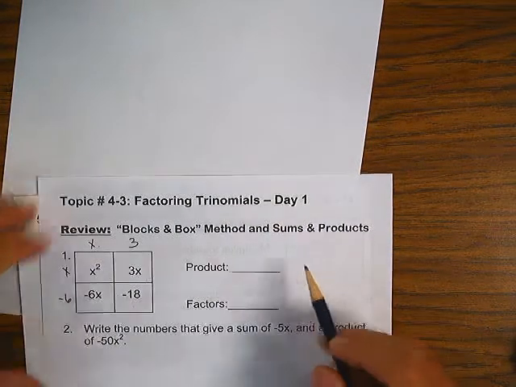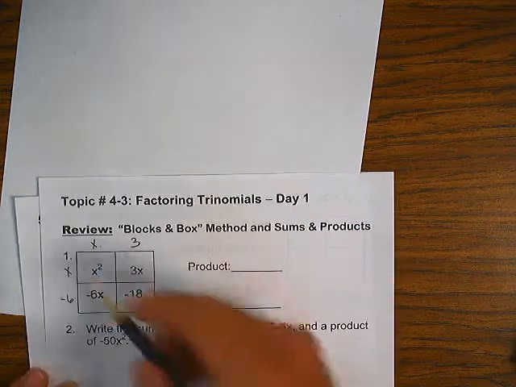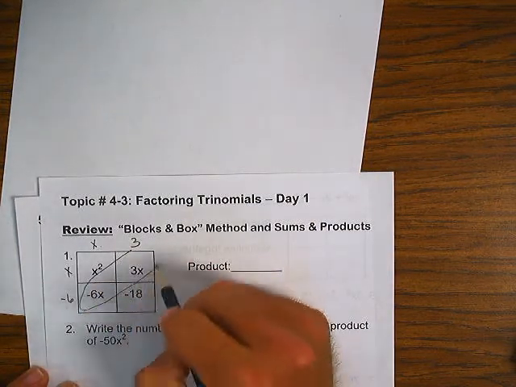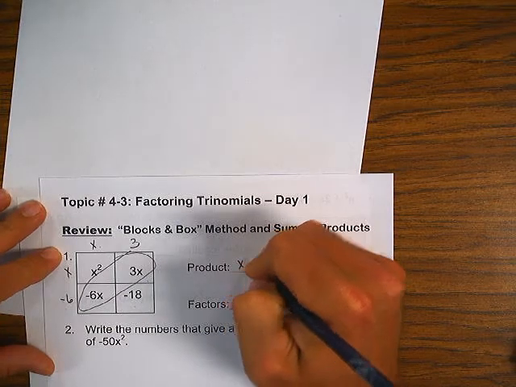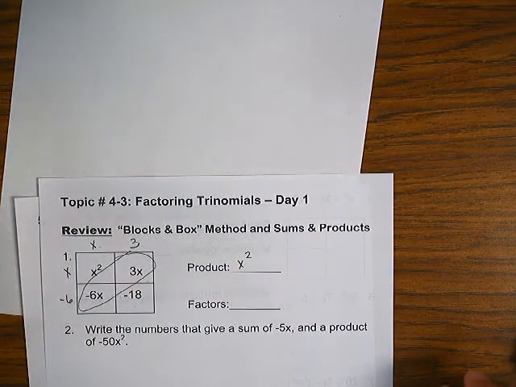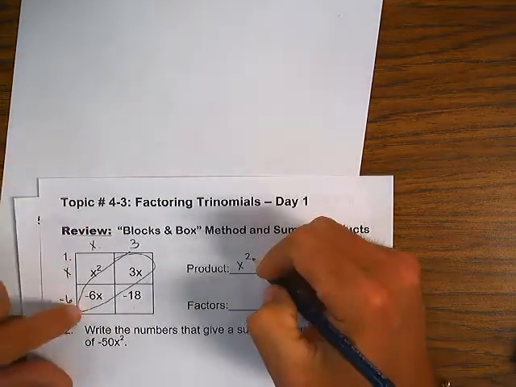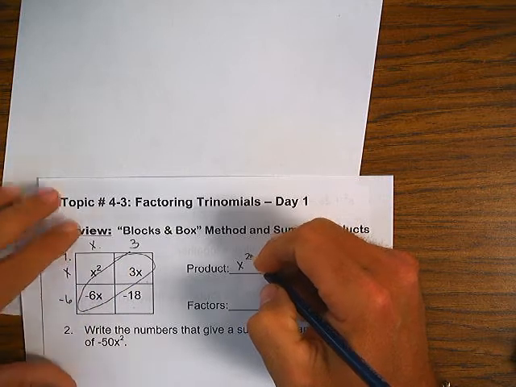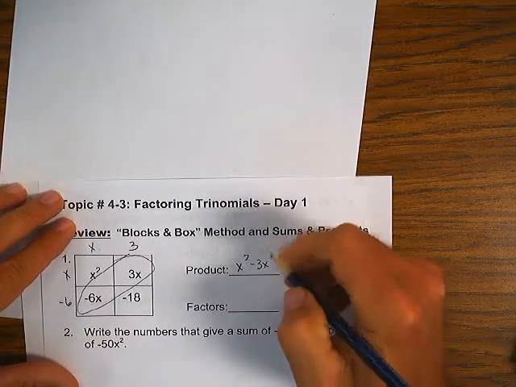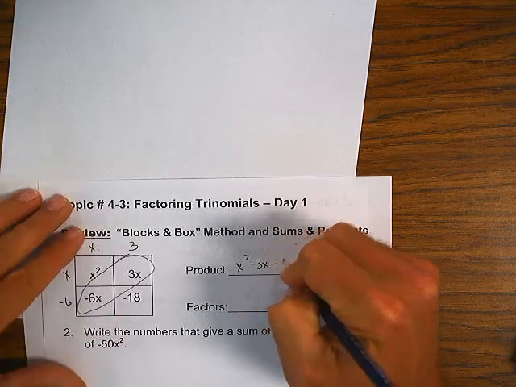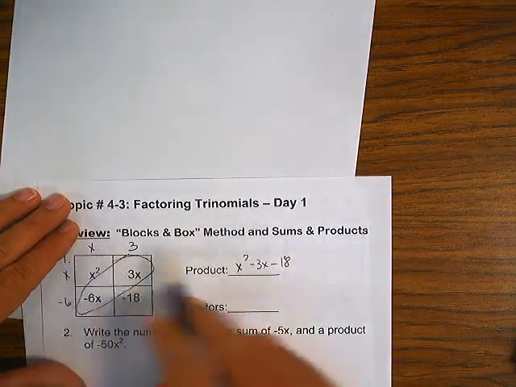Okay, it says product. That's when we added everything together and had to combine like terms. So I have 1x squared. What is negative 6x plus 3x? When I combine these, what's that? Negative 3x. And what's left? Minus 18. Very good. The factors are what we have on top.